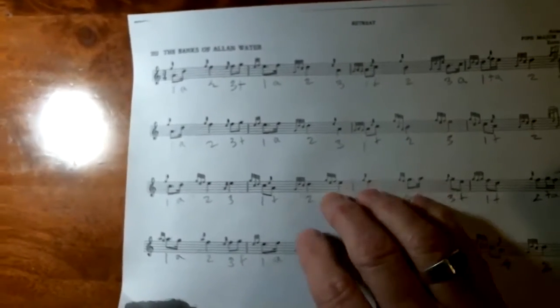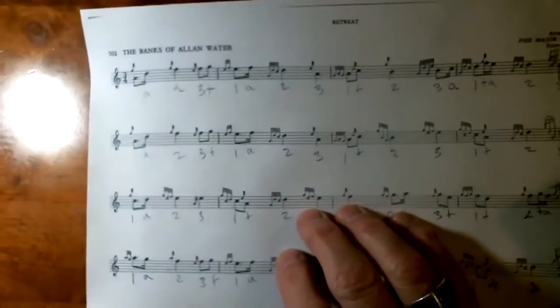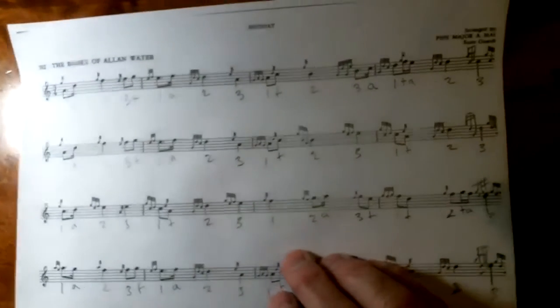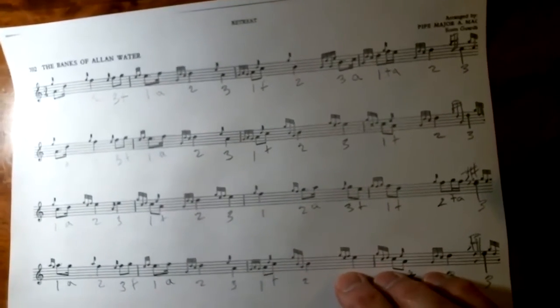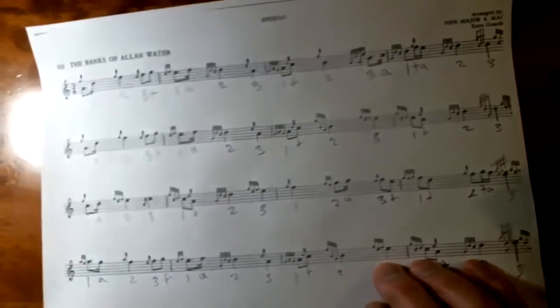I'm tapping my feet. I want to have a steady beat. Ready? 1, 2, 3, and 1, 2, 3, 1, and 2, 3, 1, and 2, 3.